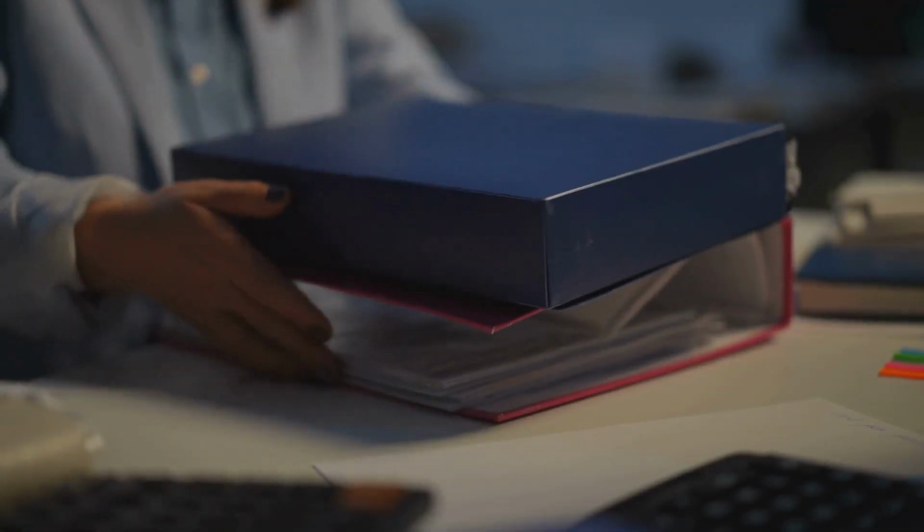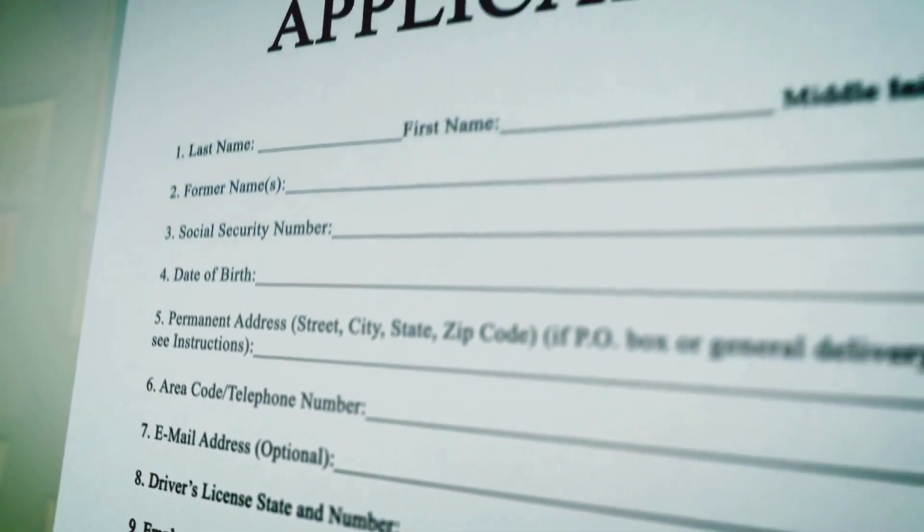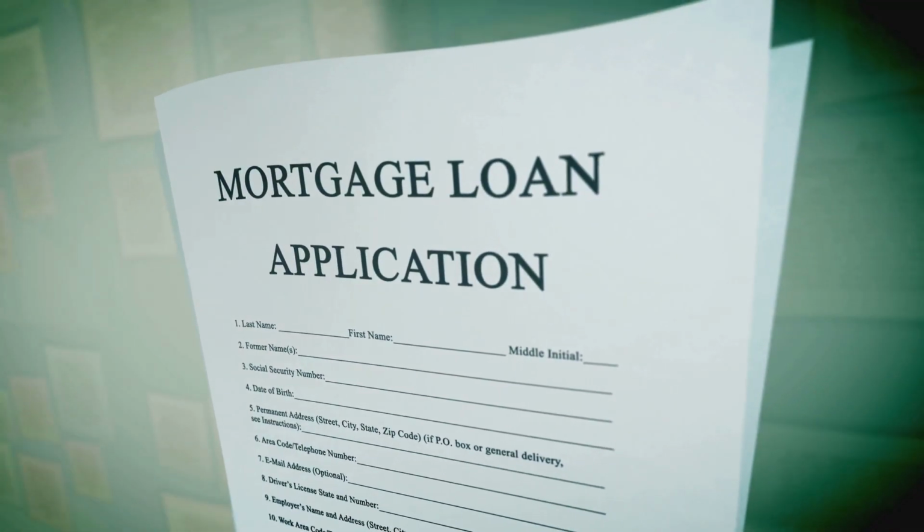Before you begin, take a deep breath. Gather all your important documents. This will make the process smoother. You'll need things like your social security number and proof of income.